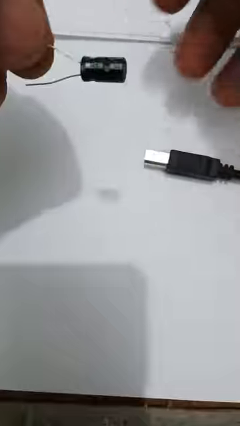Now, once you look at the terminals of this capacitor, you see that one is longer than the other. The longer terminal is the positive terminal, while the shorter terminal is the negative terminal. So we'll be inserting this in my next video, and we'll see how a capacitor can be charged and it can be discharged. Like I said, it depends.